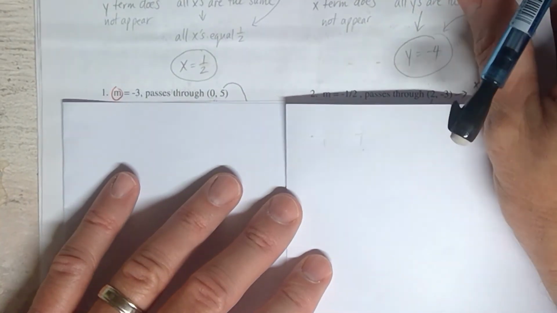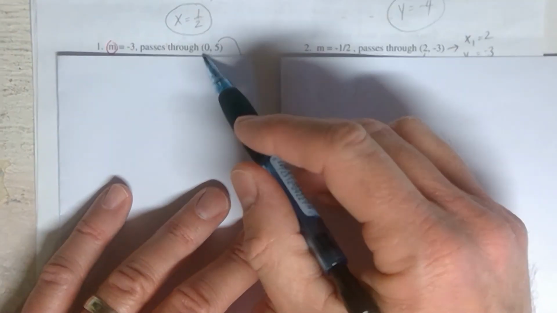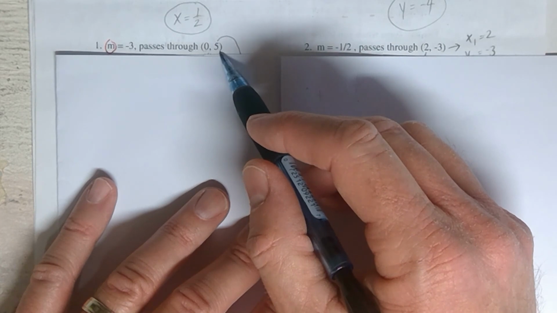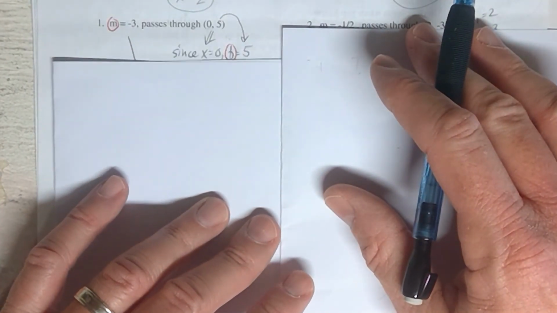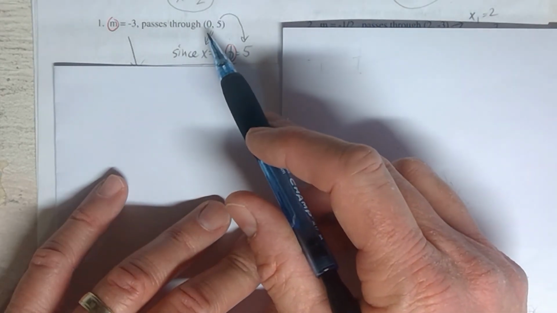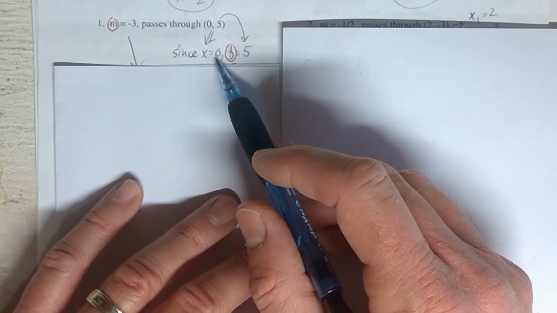Okay, number 1, we know the slope. But because the point that they gave us has x equal to 0, that automatically means that the y value that pairs up with the x equal to 0 is the b number. All because the x part was 0.